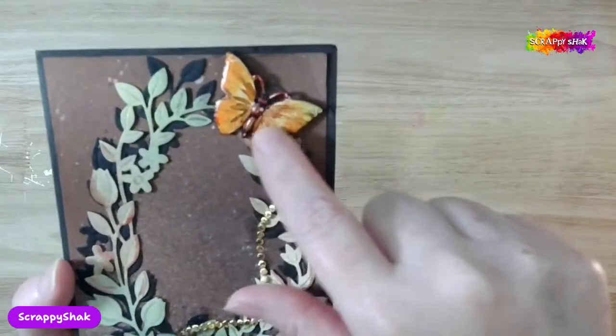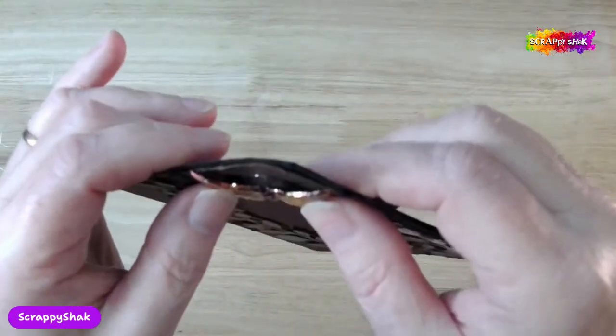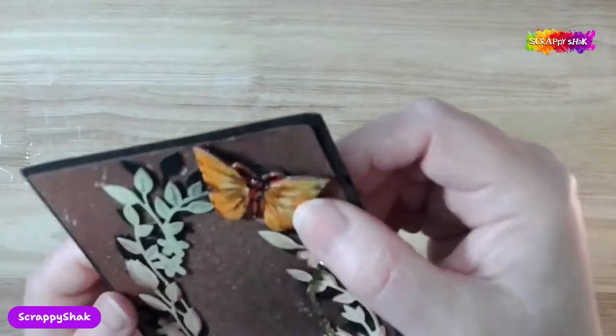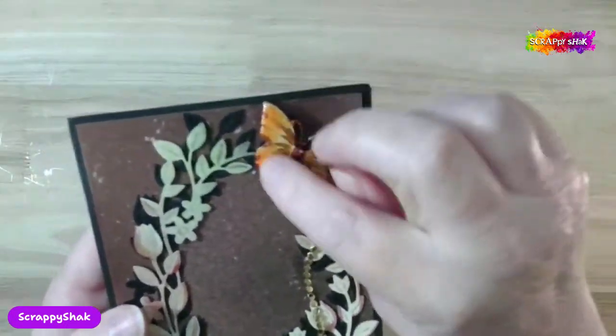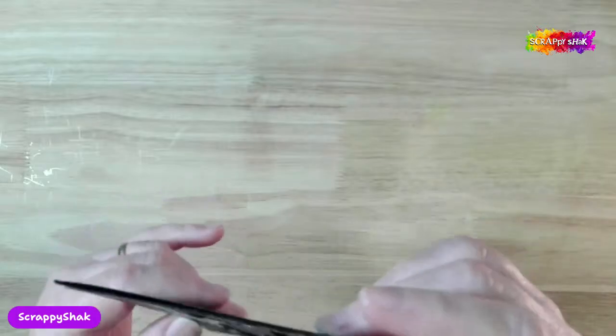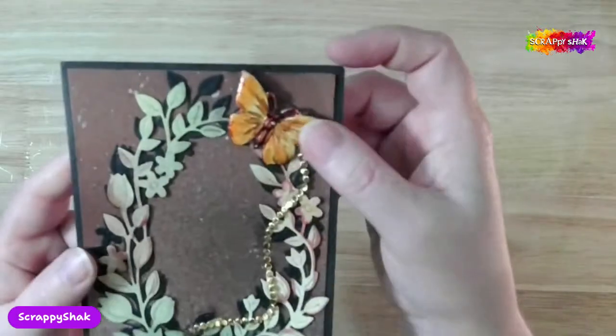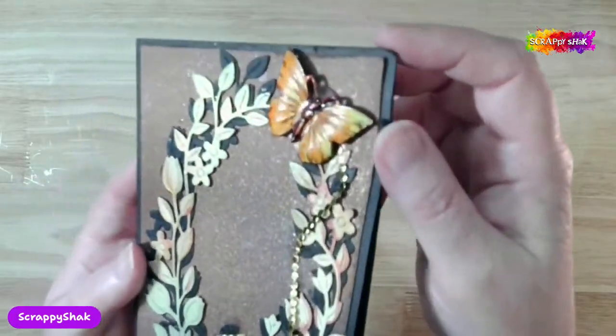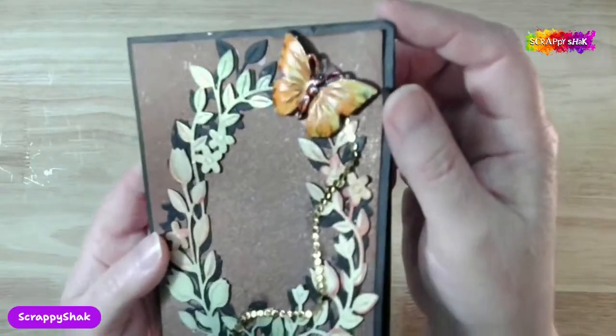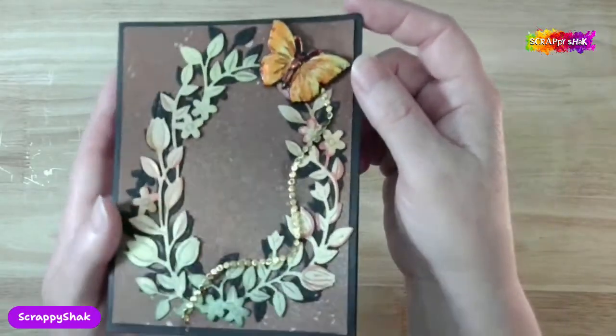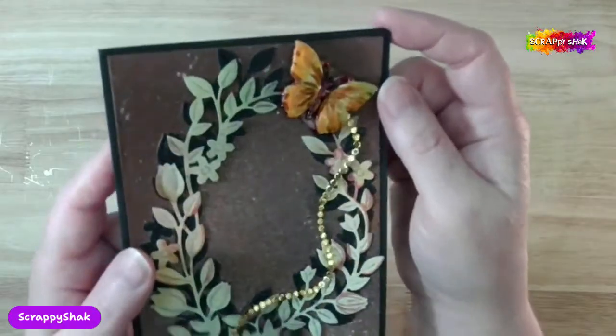And finally she added this metal butterfly. It's actually a Tim Holtz butterfly. It comes in silver, and she put the alcohol ink on it and I think it's hot glued on. So don't forget about those little Tim Holtz things and little trinkets and doodads that you find around the store that can add some pop to a card.